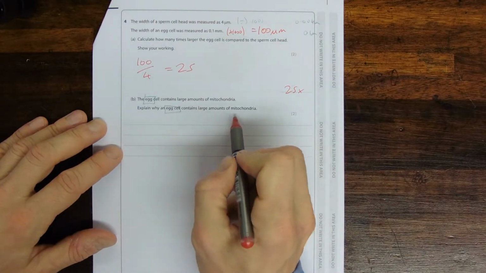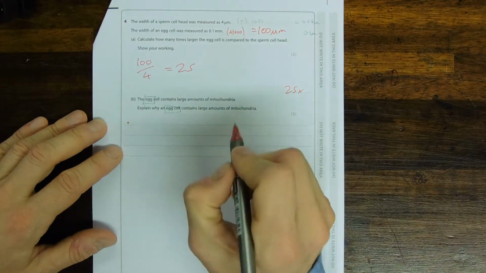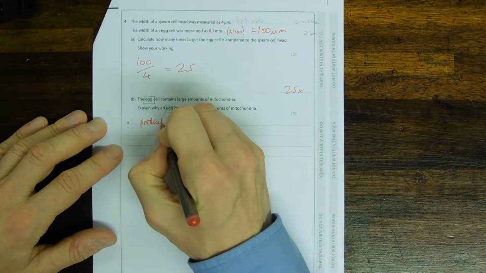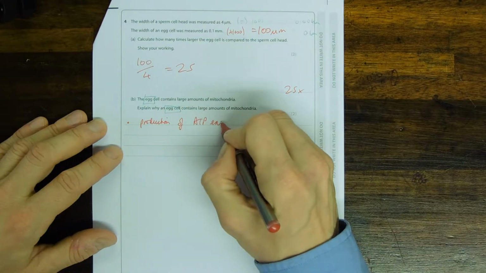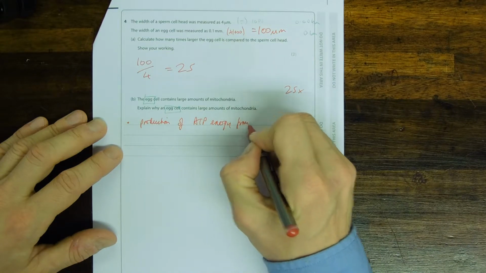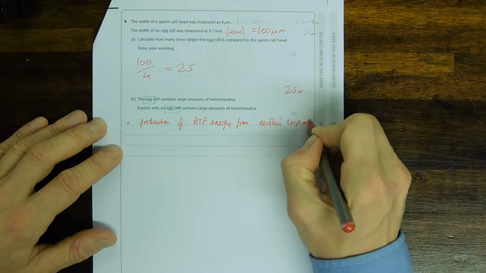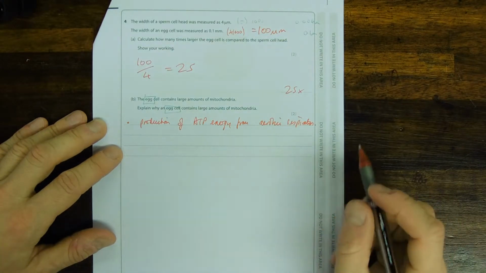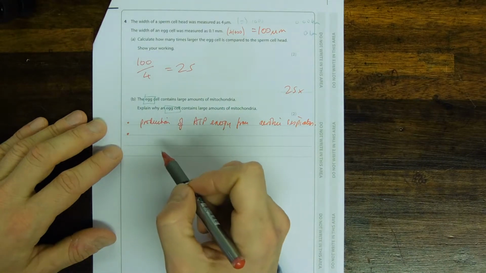Well, why does anything contain lots of mitochondria? So as soon as we see mitochondria, we're going to go production of ATP energy from aerobic respiration, and then suggest why this egg might actually need some energy.